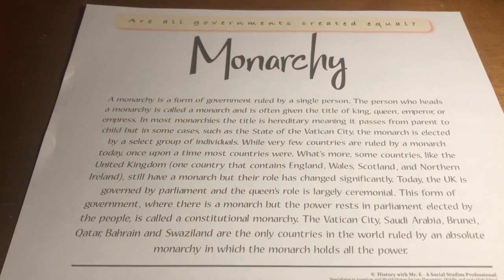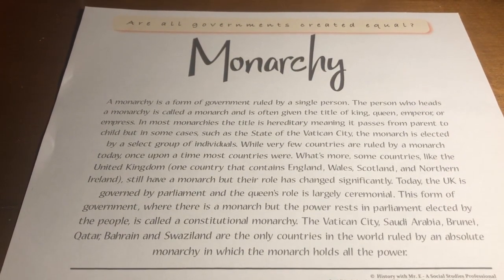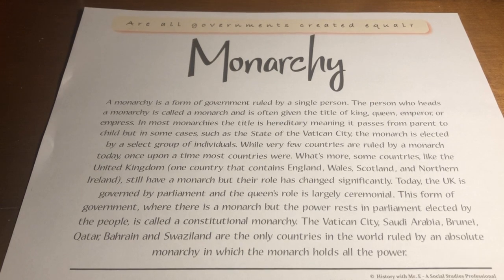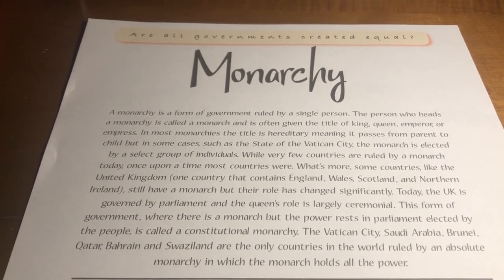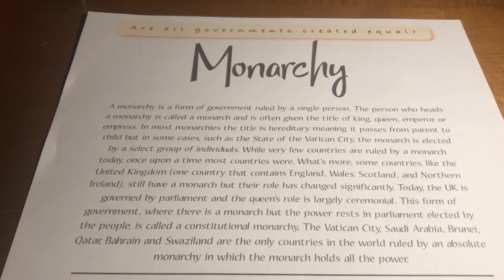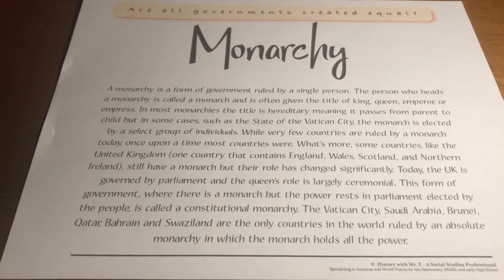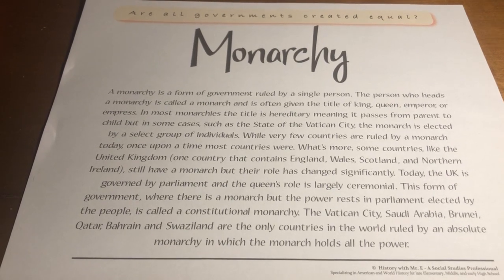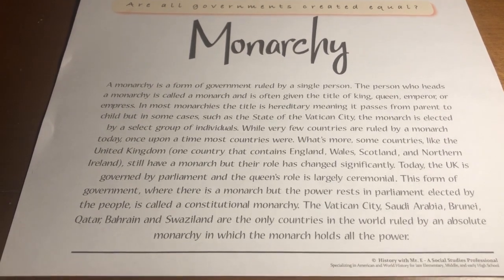All right, guys, I've been getting a lot of questions about this assignment, so I'm going to go through each different government type and hopefully be able to help you with some of your questions. There's no need for you to print this out and do the same thing I am. It really is just to give you guys a little extra help. The only thing that's being graded will be the chart. Okay, so here we go.